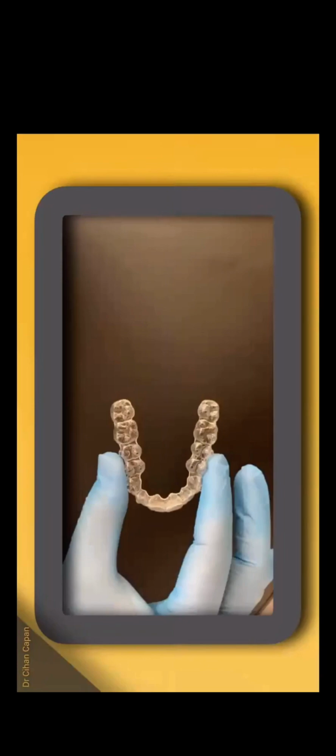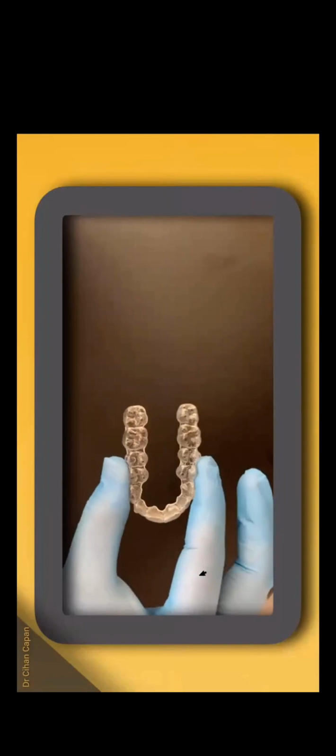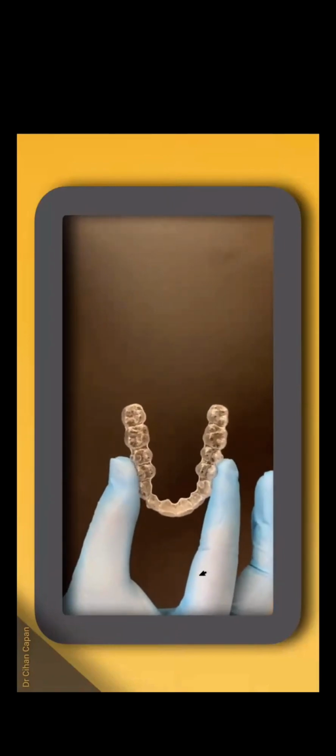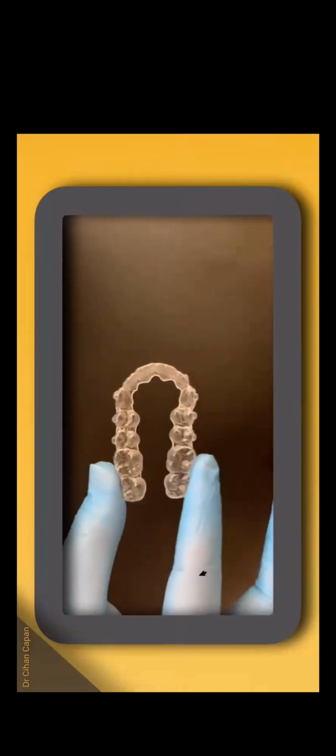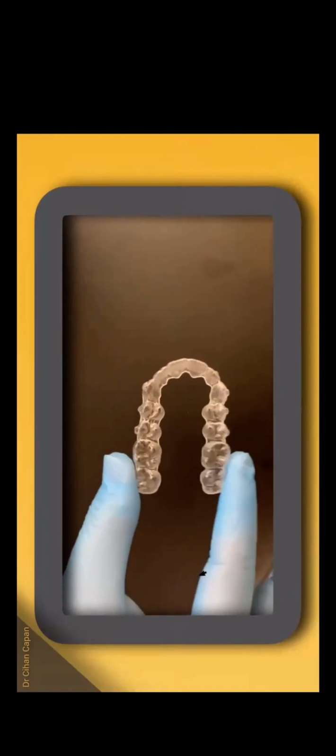I don't know if you just take the aligners and squeeze the aligners between the 3 and the 4s, you will see that it's much stiffer. And when you squeeze from the 7s or 6s, you can easily feel that it's much more flexible. And this study shows exactly the same situation as when we're squeezing it.